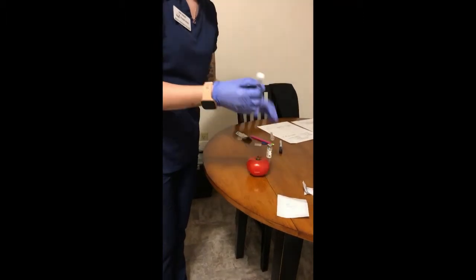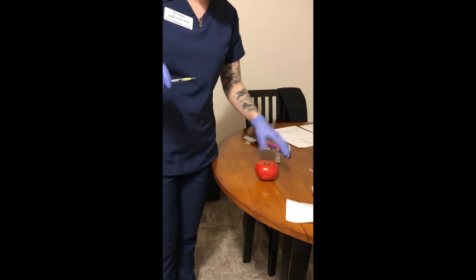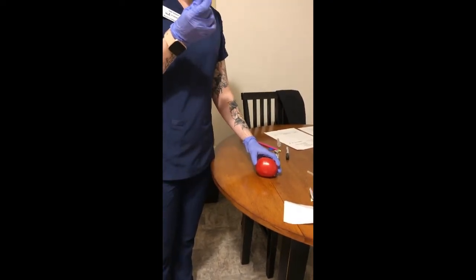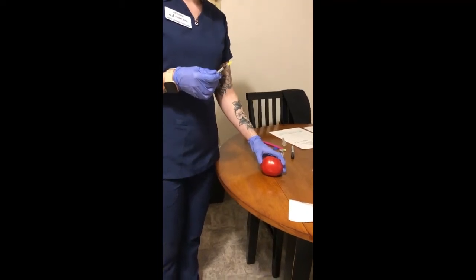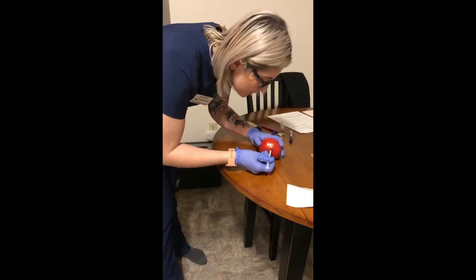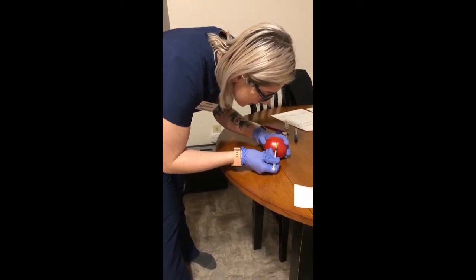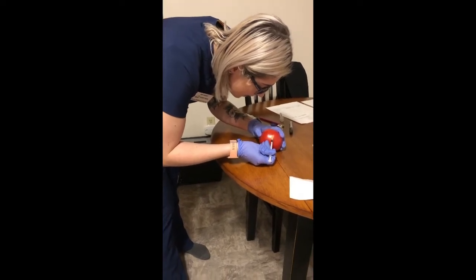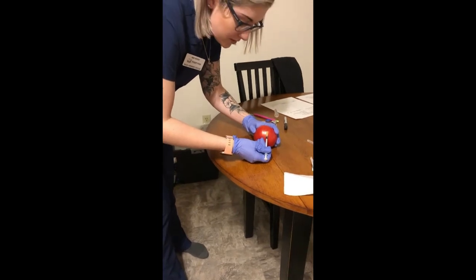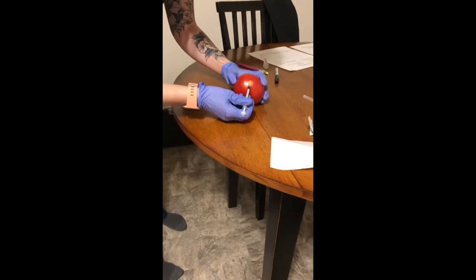I'm going to uncap my needle parallel to my body. You want to insert it with the bevel up at 5 to 15 degrees. So you're going to inject it slowly. And you want the bevel to be covered, so about 1/8 of an inch, and you can still see the needle through the top layer.